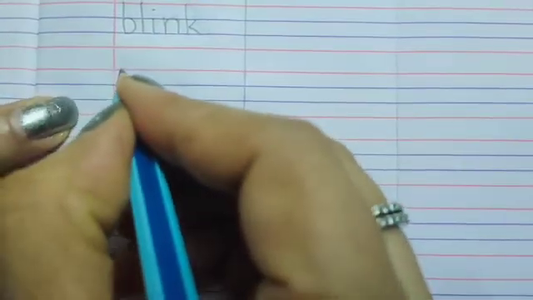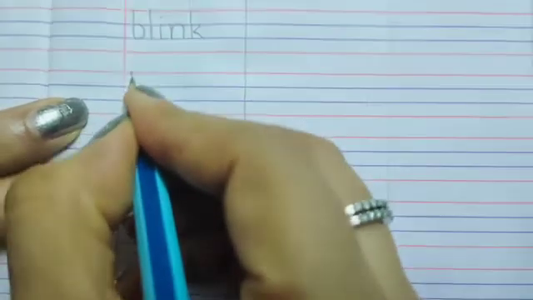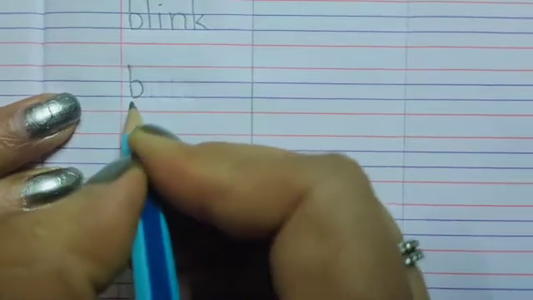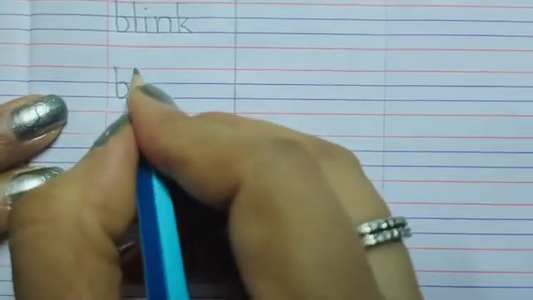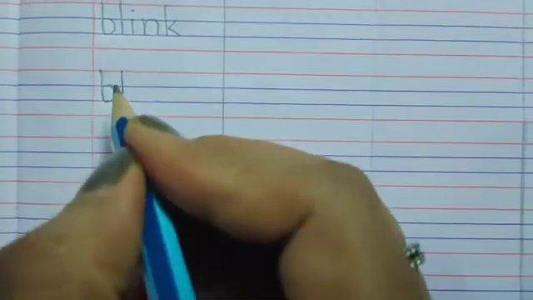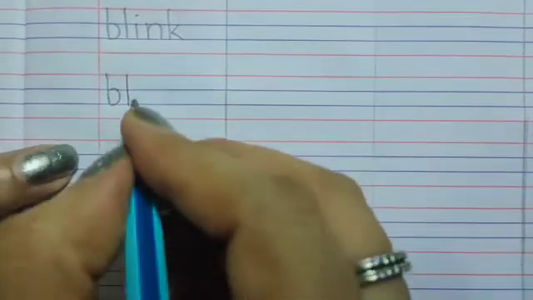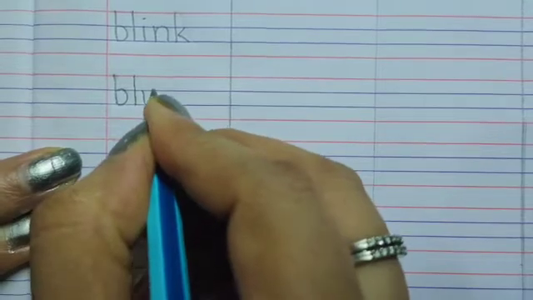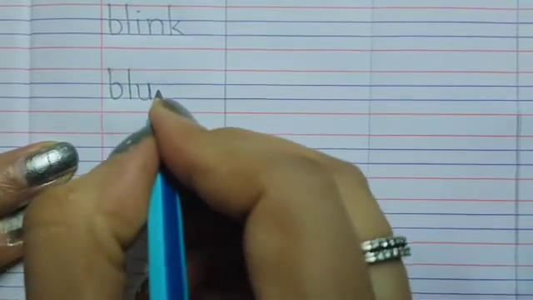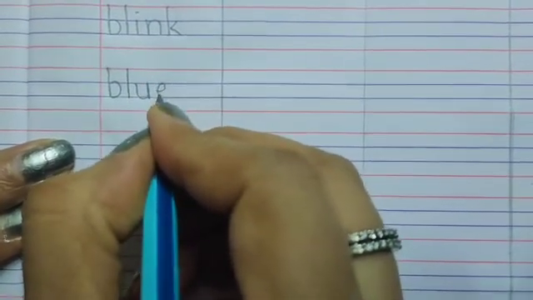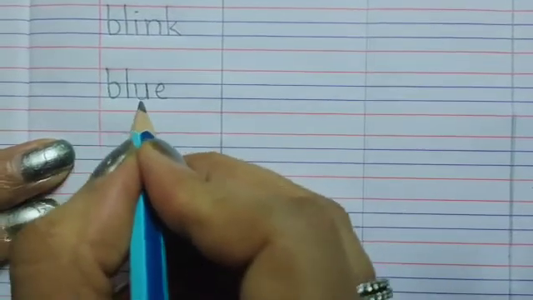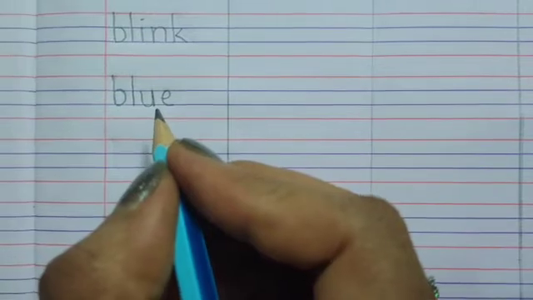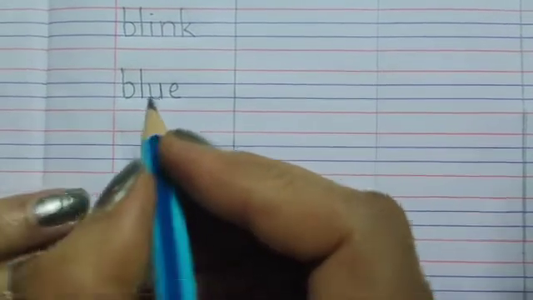You start from the red line, you come down to the blue line, you go up and curve, B. From the red line, you come down to the blue line, L. Blue line, you come down, you curve and you go up and come down, U. Blue line to blue line, E. B-L-U-E, blue. Blue is a color.